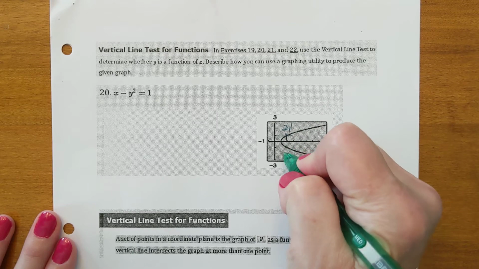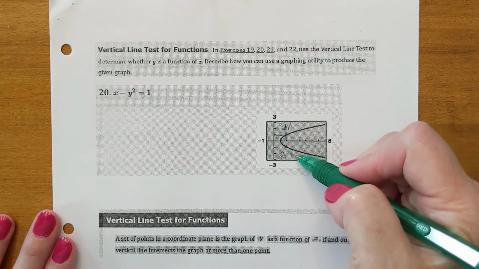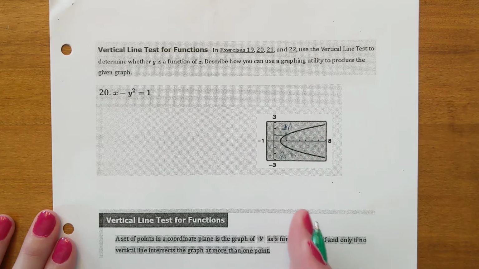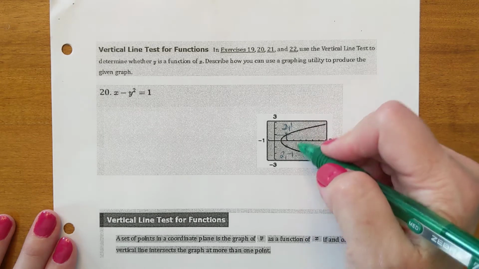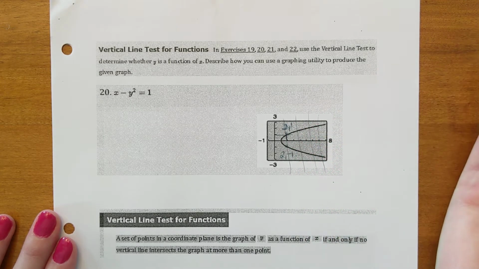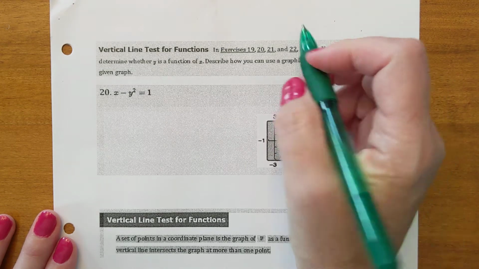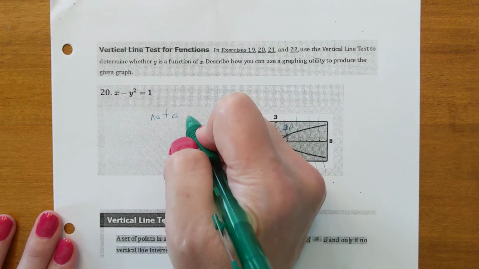And then we also have the point 2, -1. So for the x value of 2, you have two different y values, 1 and -1. For every single x, you're only allowed to have one y. So the x's can't repeat. So anyway, that would fail something called the vertical line test, which means it's not a function. So no, not a function by the vertical line test for functions.